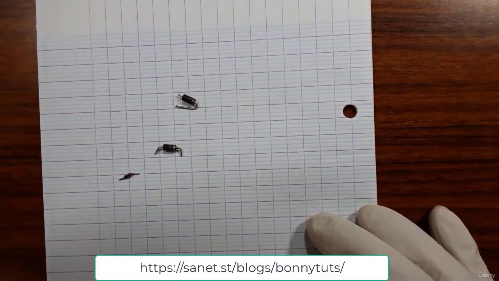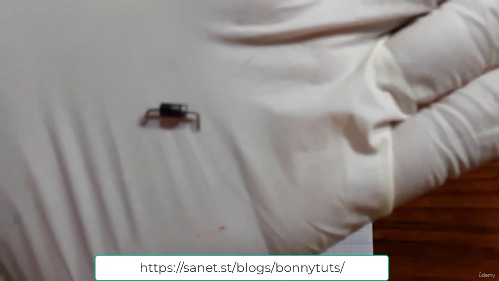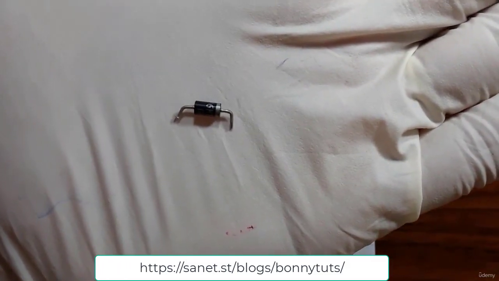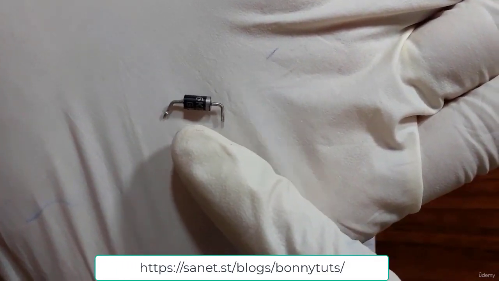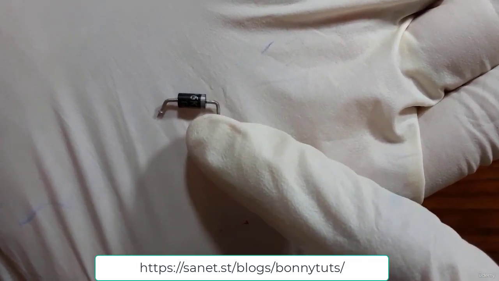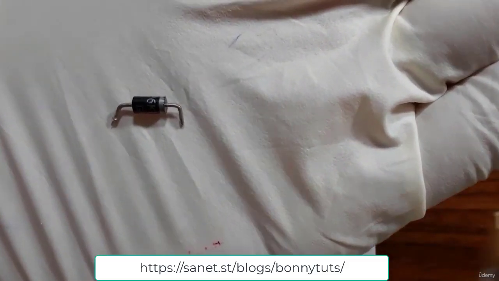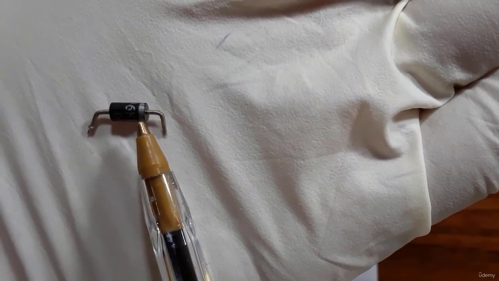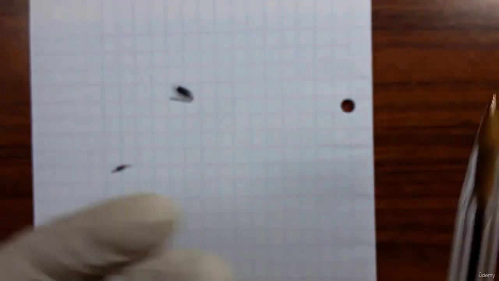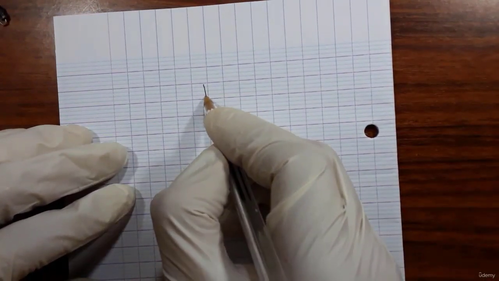So in this lecture, we're going to see the diode. As you see over here, this is a diode, and we have a symbol here. This bar means the cathode, and here we have the anode. So this is the cathode and this is the anode. This is the symbol for the diode.